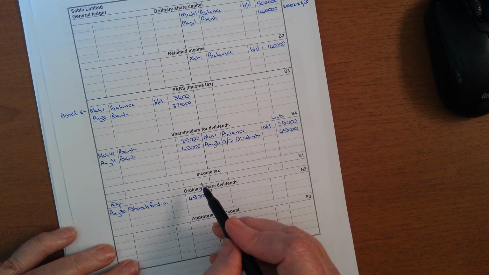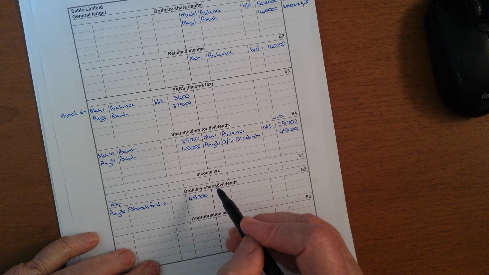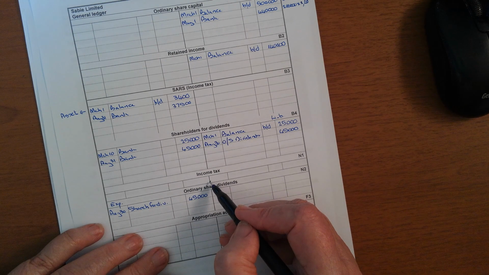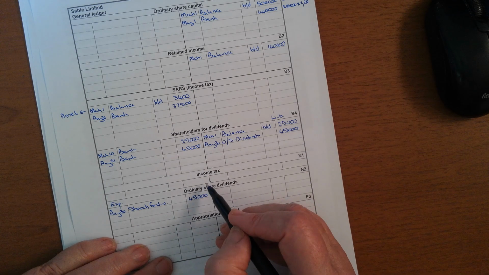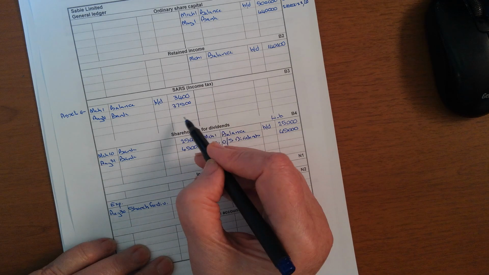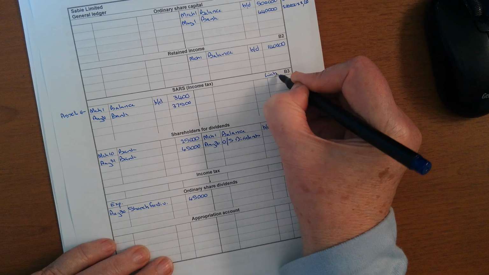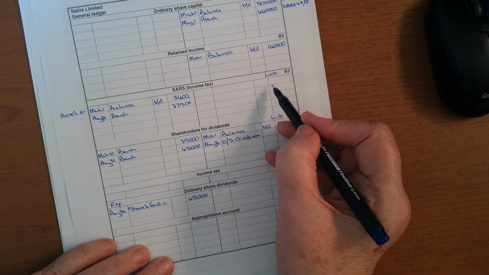Now remember, you're not allowed to write in your income tax account until the end of the year. After the final profit was calculated, the auditors were satisfied and SARS calculated the actual income tax for the year. The provisional tax payments are paid to SARS to indicate that we pay part of this liability that we owe them on the profits that we make.